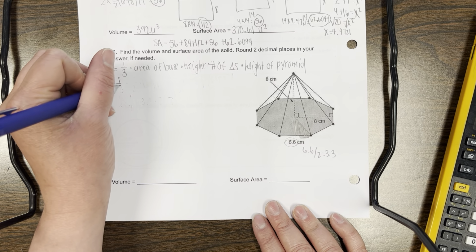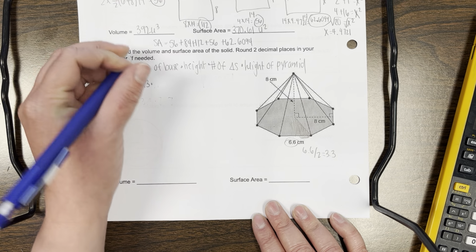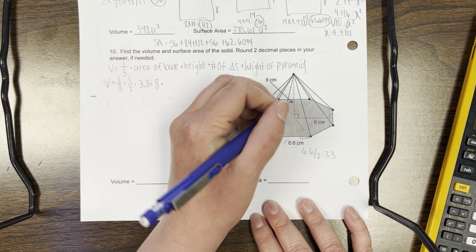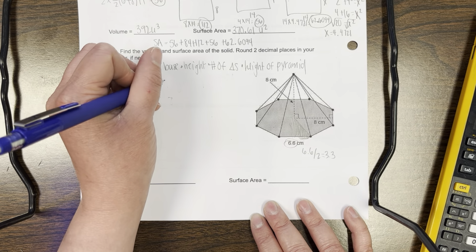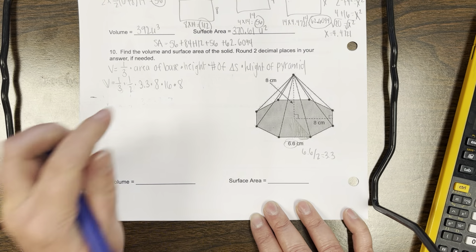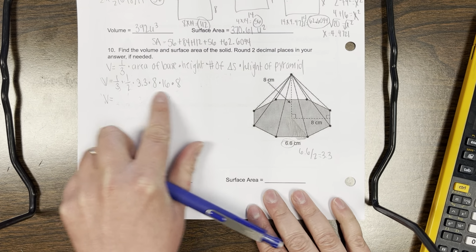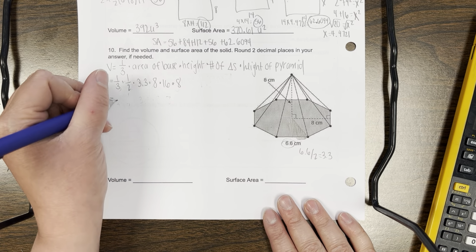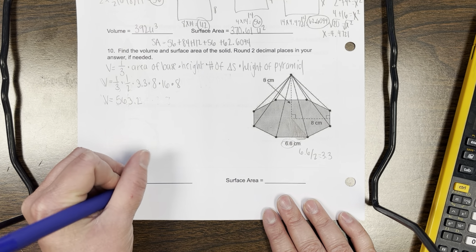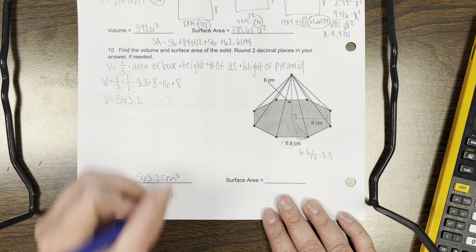Volume equals 1/3 times 1/2 times the base was 3.3 times the height of the triangle, and the base was 8, times there are 8 sides, so double the amount would be 16 triangles, and then times the height of the pyramid, which was 8. So I missed that 16, that would have been bad. So you're going to type into your calculator all this stuff. So you get 563.2. So 563.2 centimeters, that comes from here, and then cubed.